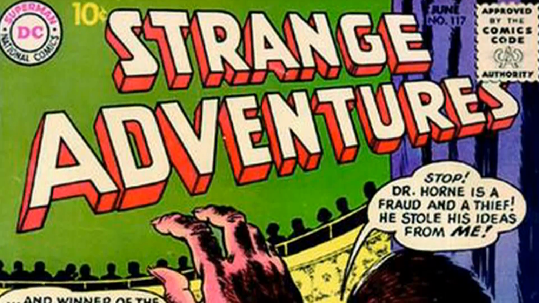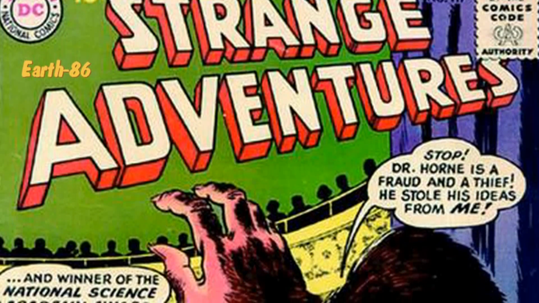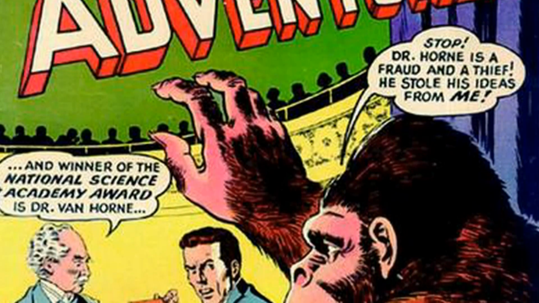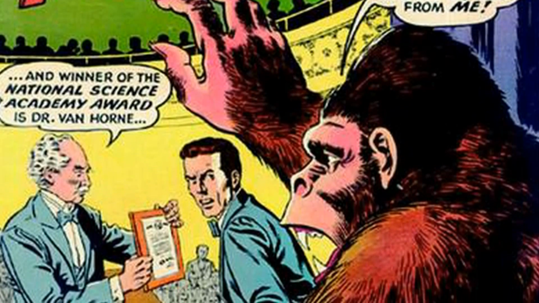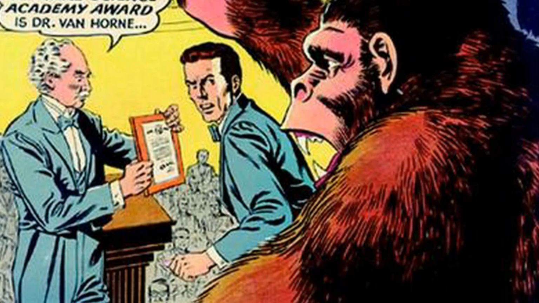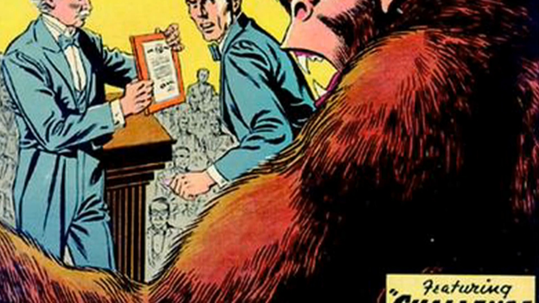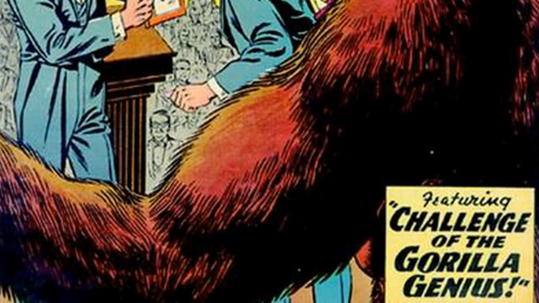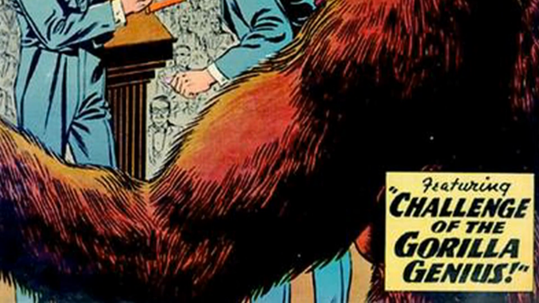Earth-86. Notable inhabitants, the Atomic Knights, Hercules, Katmundi, and One-Man Army Corps, OMAC. An Earth that was ravaged by an atomic war in the year 1986. First appearance, Strange Adventures, Issue 117, June 1960.